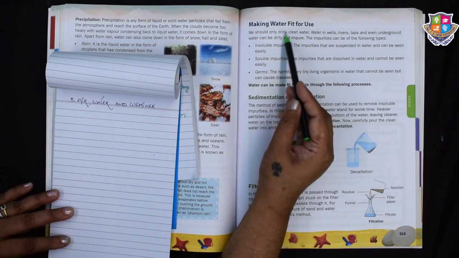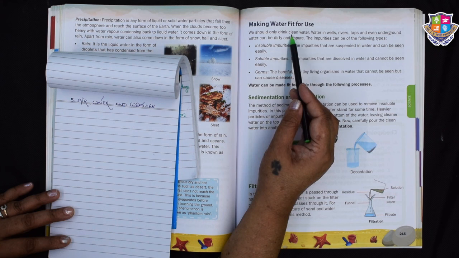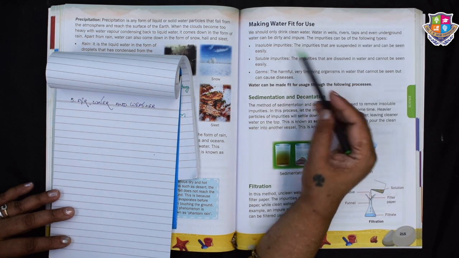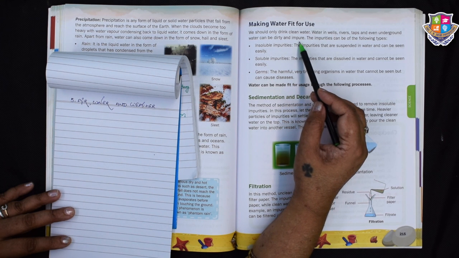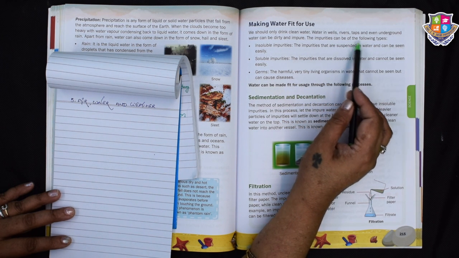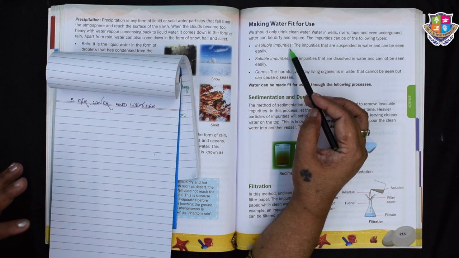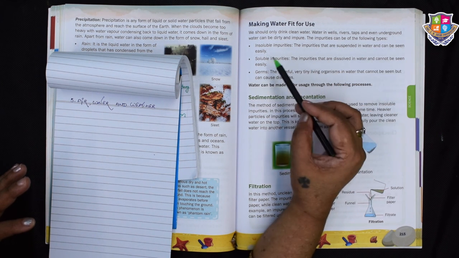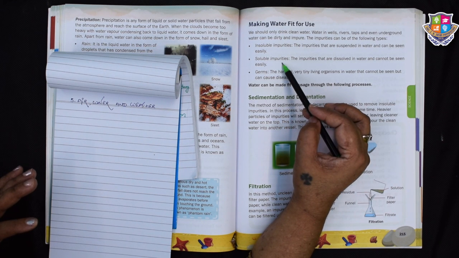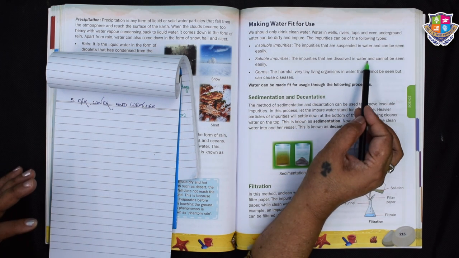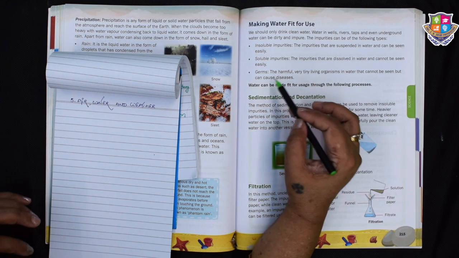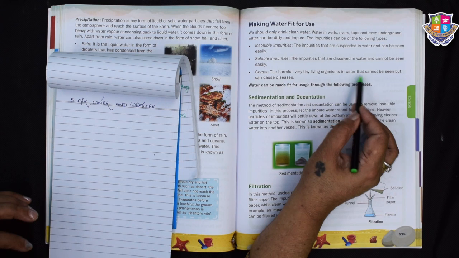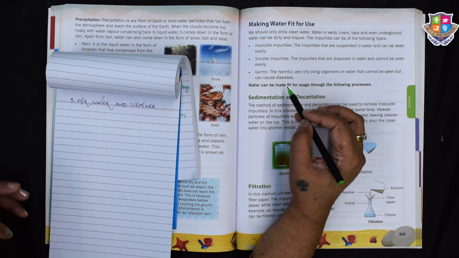Okay, now making water fit for use. We should only drink clean water. Water in wells, rivers, taps and even underground water can be dirty and impure. The impurities can be of the following types. Insoluble impurities, the impurities that are suspended in water and can be seen easily. Soluble impurities, the impurities that are dissolved in water and cannot be seen easily. Germs, the harmful, very tiny living organisms in water that cannot be seen but can cause diseases.